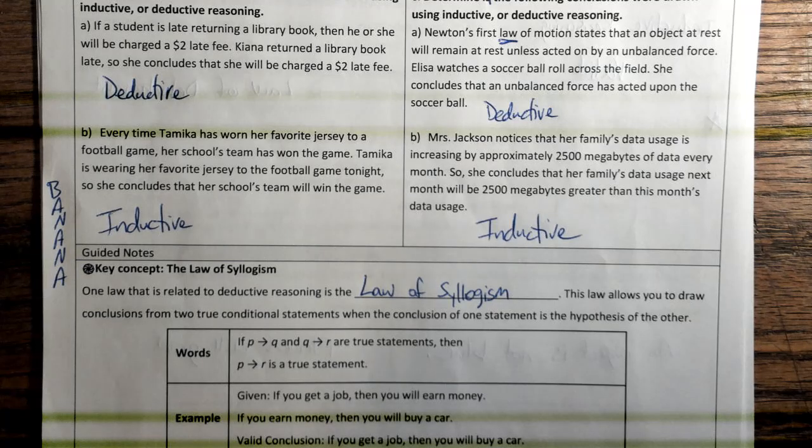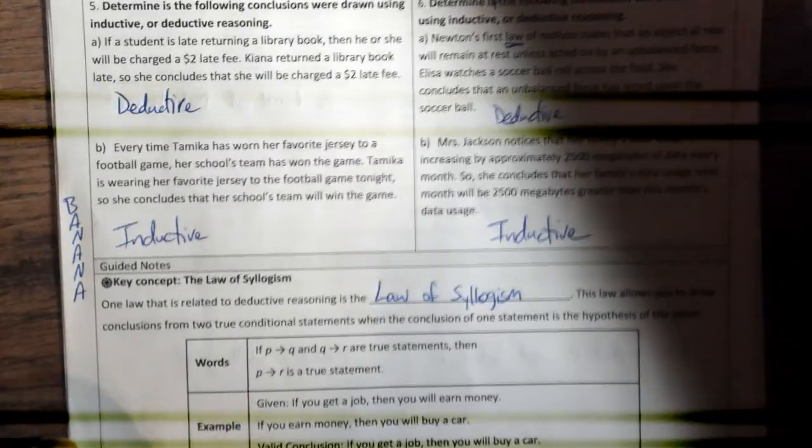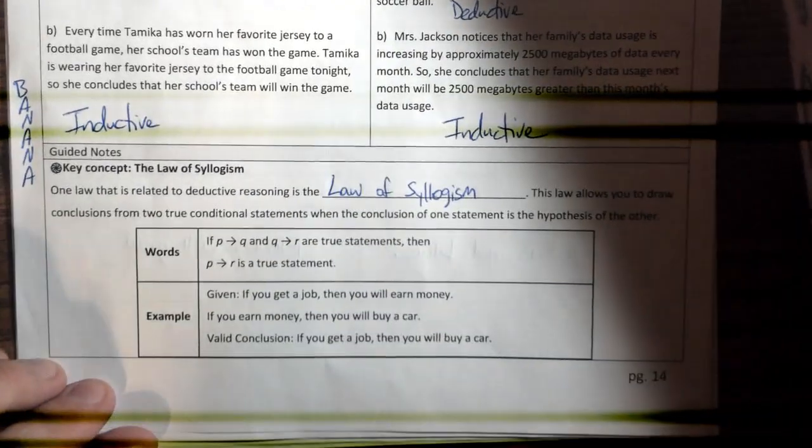All right, key concept, the law of syllogism. One law that is related to deductive reasoning is the law of syllogism. This law allows you to draw conclusions from 2 true conditional statements when the conclusion of one statement is the hypothesis of the other. Now that's a lot. We'll get there.